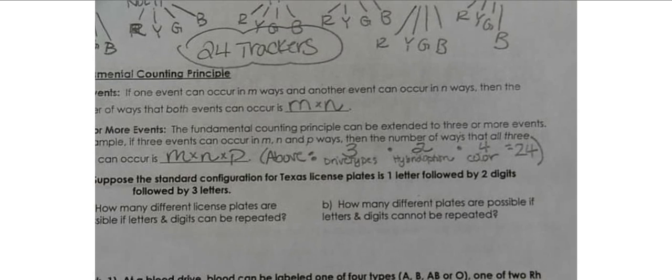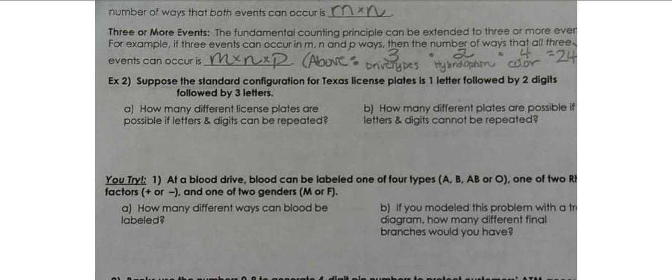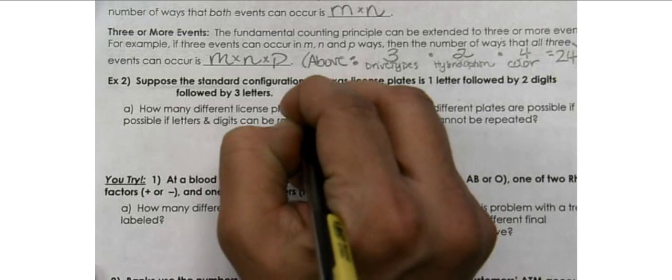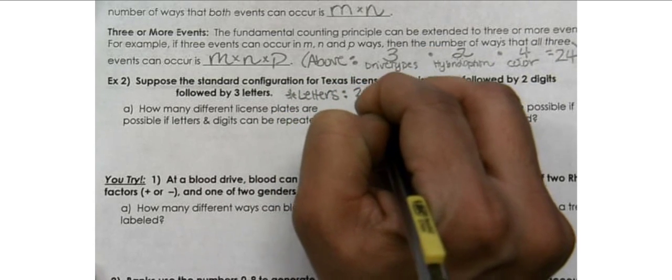So sometimes we'll have these license plate problems. Suppose the standard configuration for a Texas license plate is one letter followed by 2 digits followed by 3 letters. First of all, let's talk about letters. How many different letters are possible? When it talks about letters, notice that there are 26 options, A through Z.